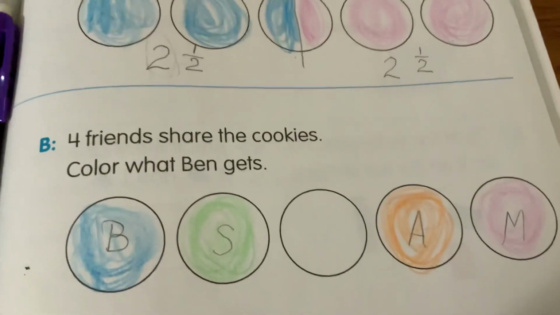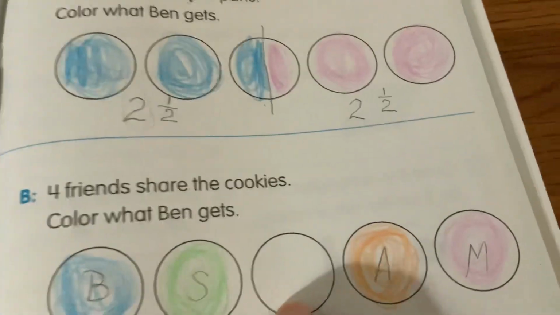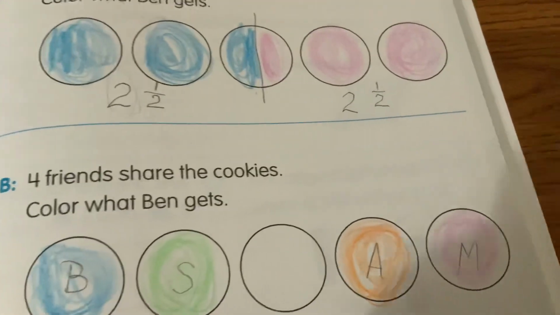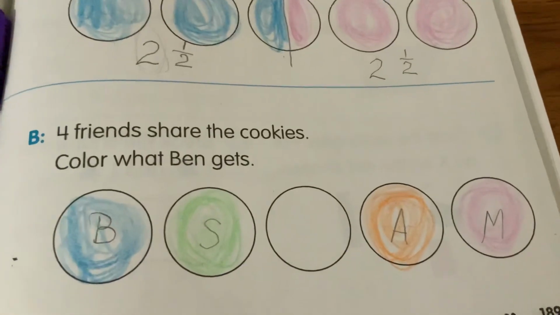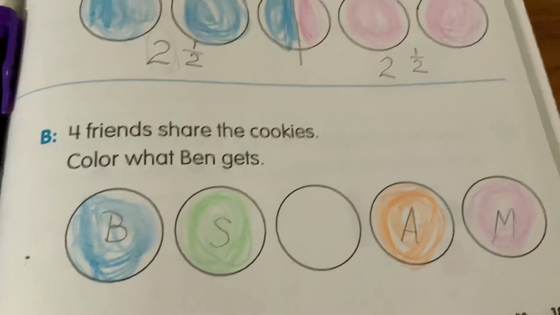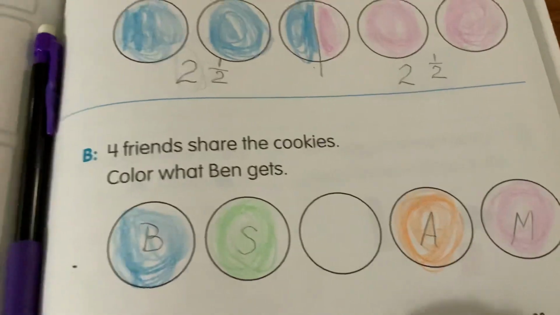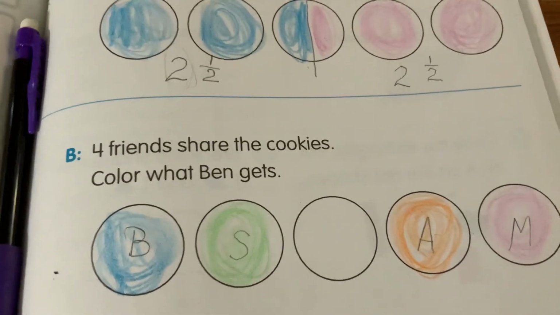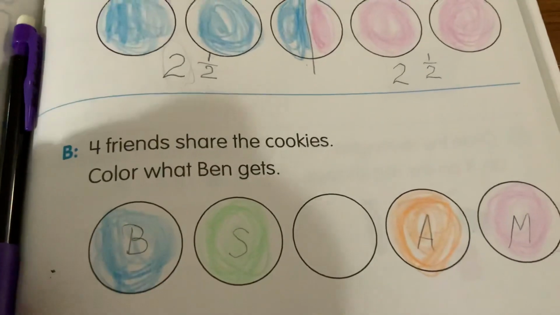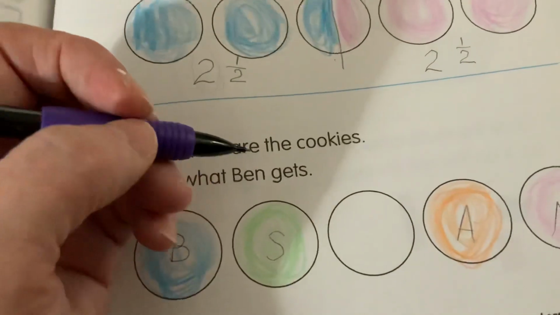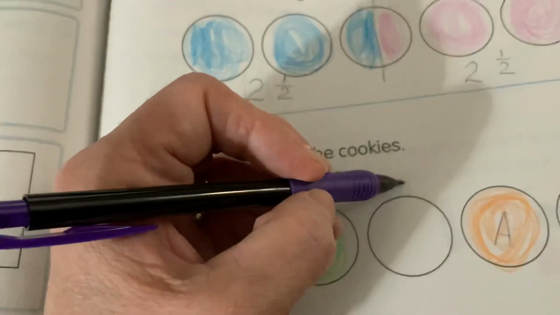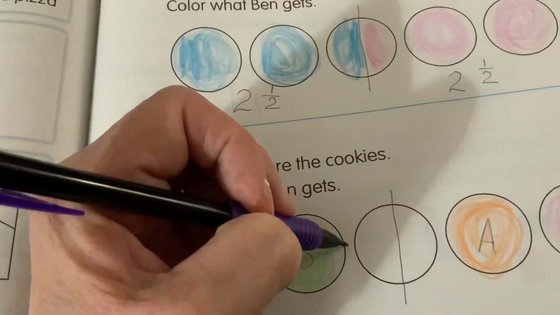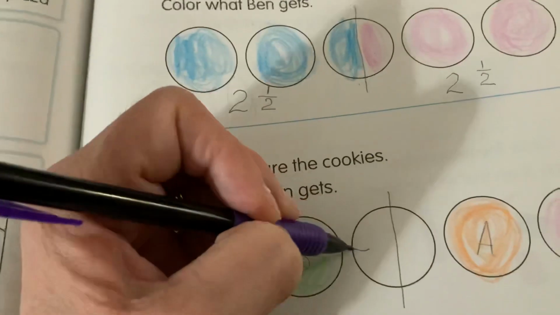So if we're having 1 cookie left over, is it fair if Ben says, okay, 1 cookie left over, I get it? No. So what's the good thing to do? Let's share. If we're going to share that cookie, how are we going to divide it? If there's 4 friends, we're going to have to divide it into 4 parts. So we're going to divide it in half this way. And remember, when we're dividing circles, we go through the center each time.